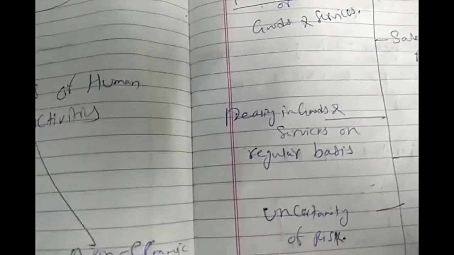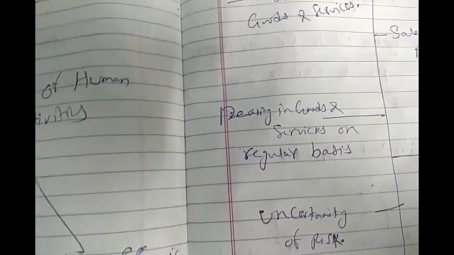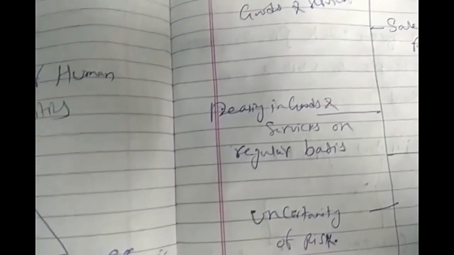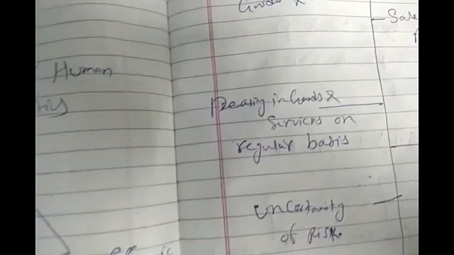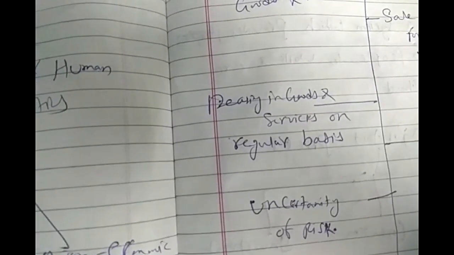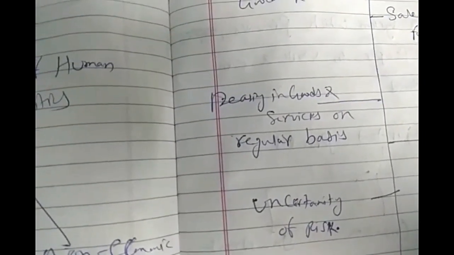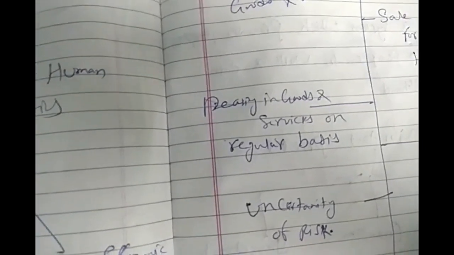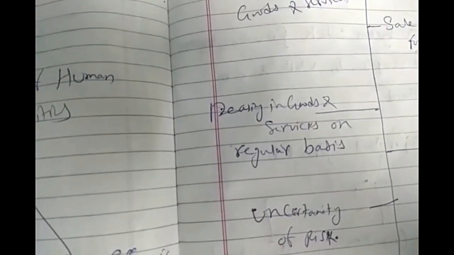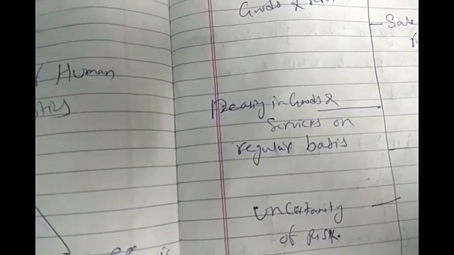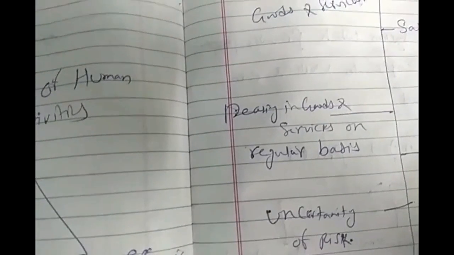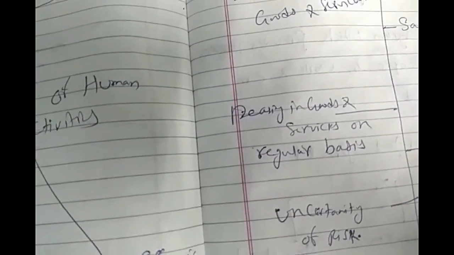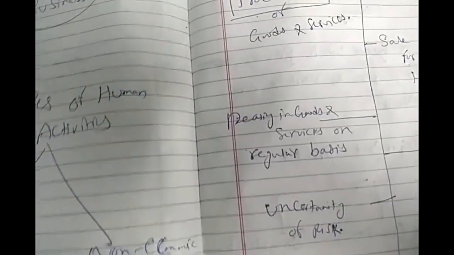So the firm is able to produce goods continuously on a regular basis, and the customer is able to consume those goods well, and they will fulfill their basic needs, and their wants can be satisfied. If the goods are not available, how would it be possible to fulfill the needs and wants of the customer? So the goods should be available on a regular basis. Means there is no shortage of goods and services in the market.